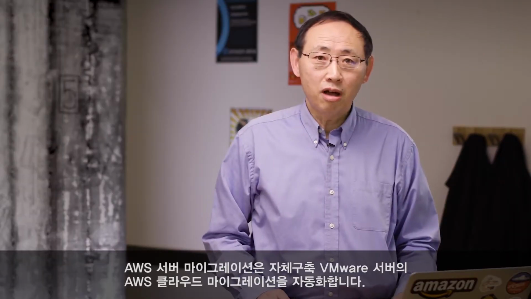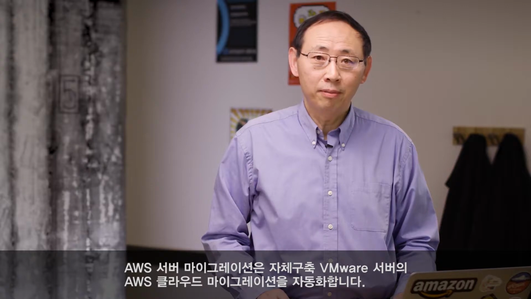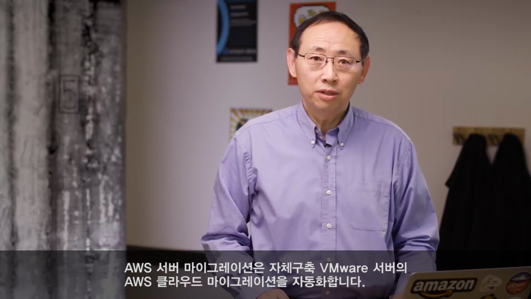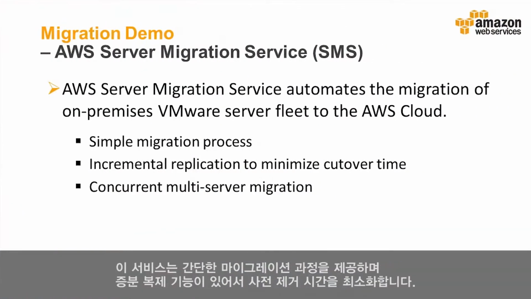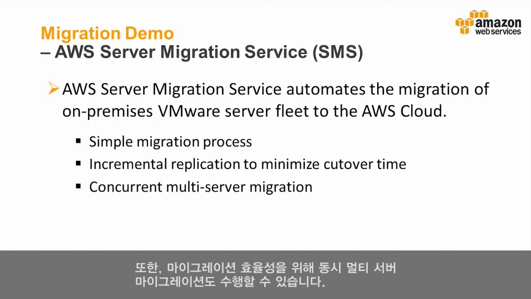AWS Server Migration automates the migration of on-premise VMware servers to the AWS cloud. The Server Migration service provides a simple migration process. It has incremental replication capability to minimize cutover time. It is also capable of performing concurrent multi-server migration for migration efficiency.